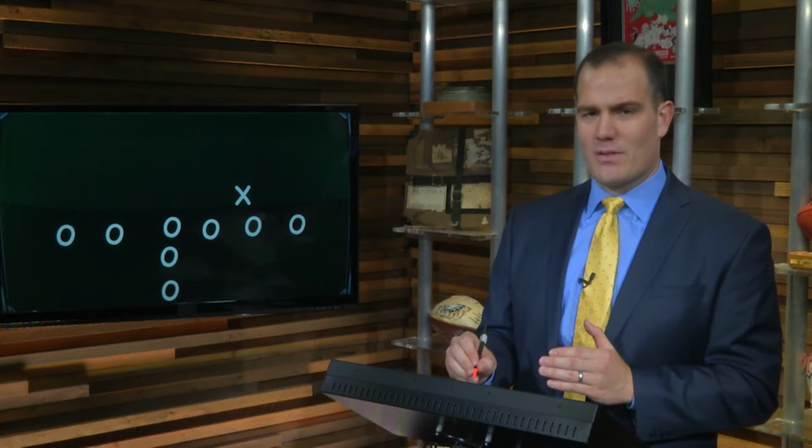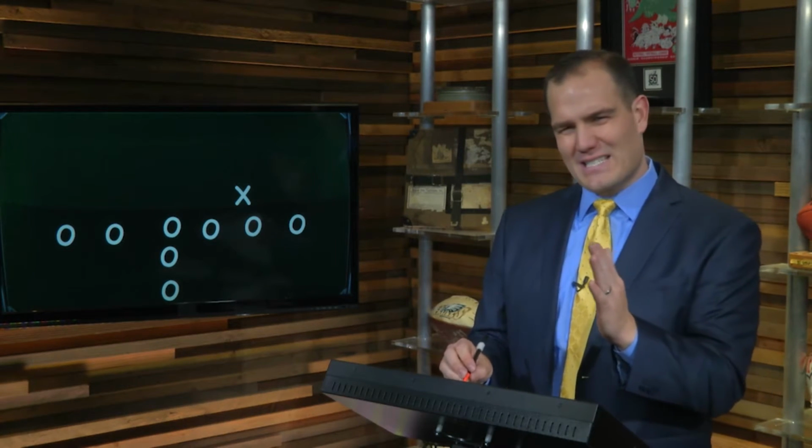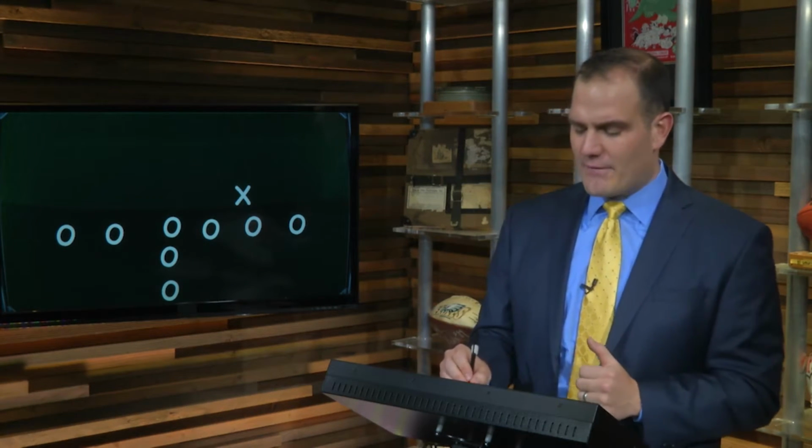So we'll slide him over again, and actually, I'll put him on the outside shoulder of the guard. He's a 3 technique. If he was on the inside shoulder of the guard, it'd be a 2 technique. There you go. Now, let's keep it moving out to the right. Inside shoulder of the tackle is a 4 technique. You see that sometimes with 3-4 teams, although they really slide him over a little bit more. And if he's on the outside shoulder of the offensive tackle, he is a 5 technique.